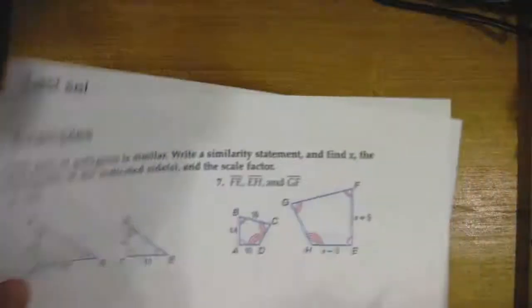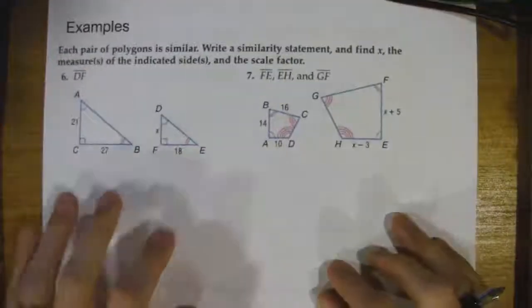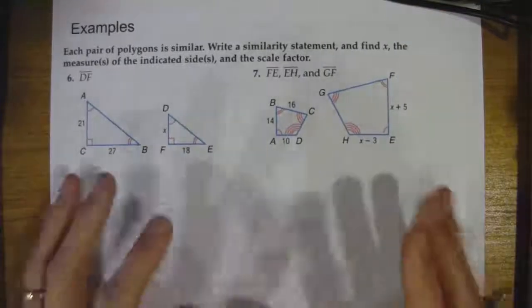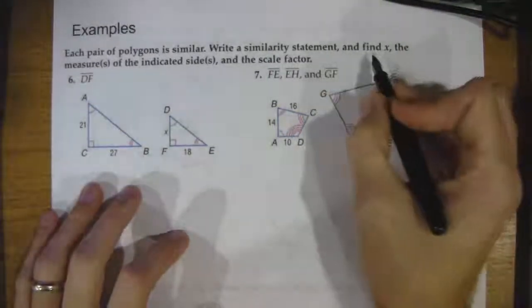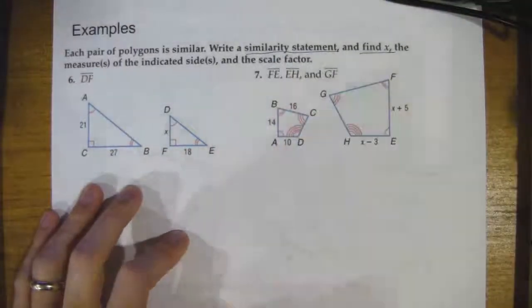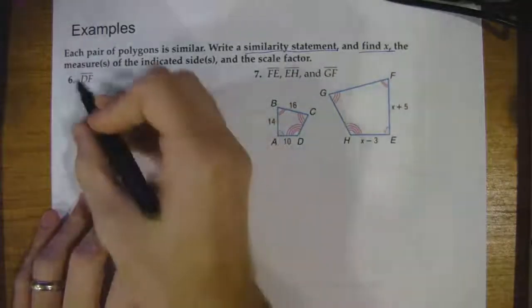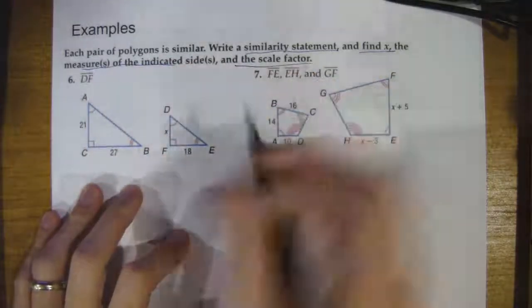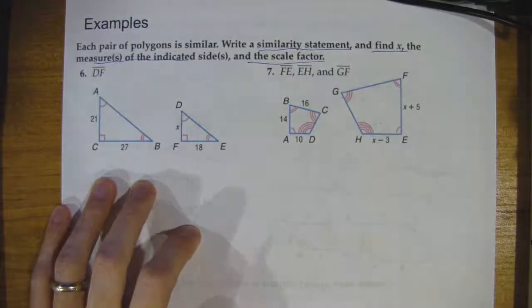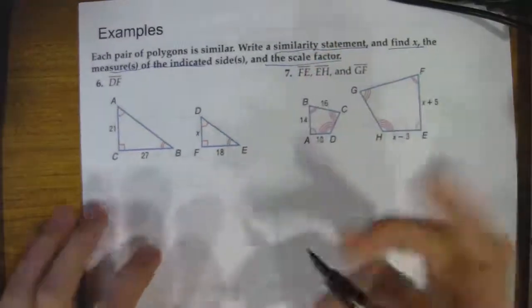Let's try some others. This time we're told up front that they are similar figures. What we're going to try to do is find x. We're also going to write a similarity statement, and it looks like we need to find some missing sides and write a scale factor. Holy cow, we got a lot to do. Let's start with the similarity statements. Those are pretty easy to write.